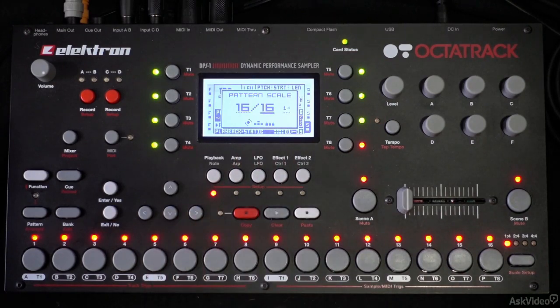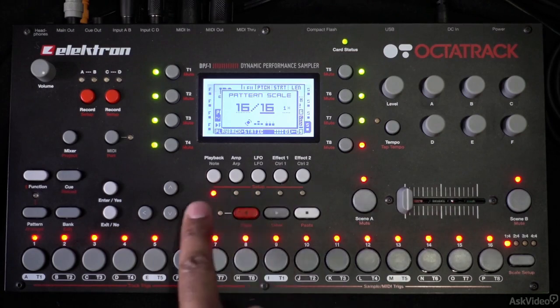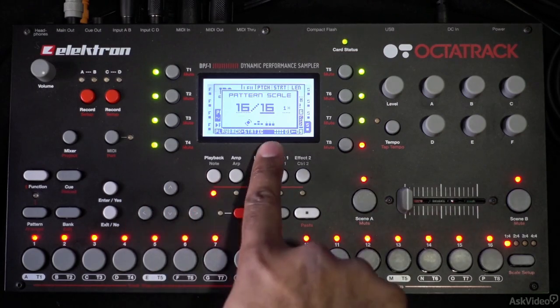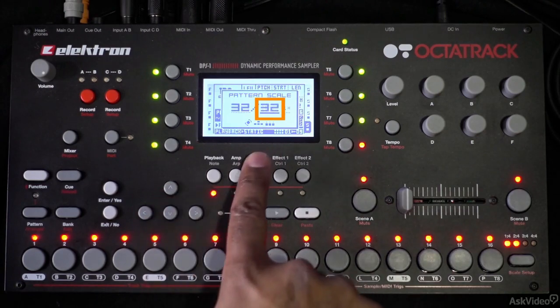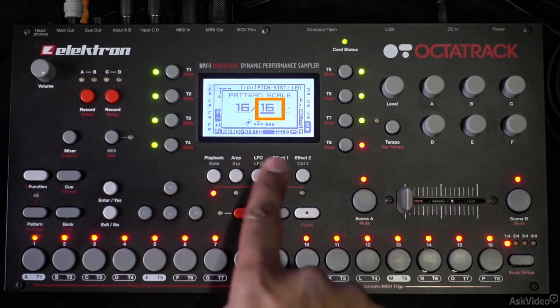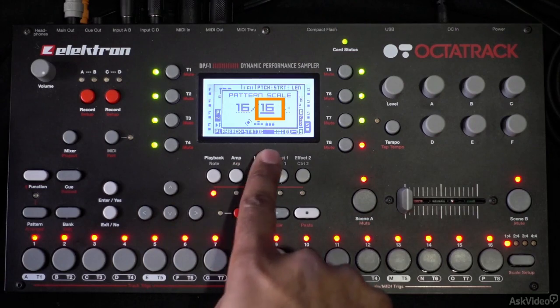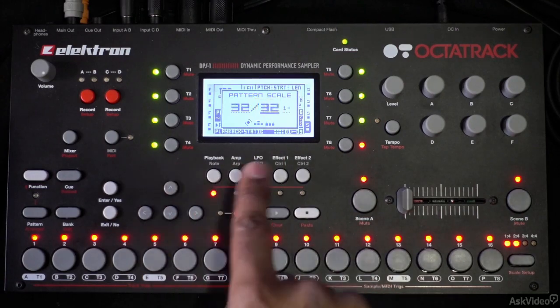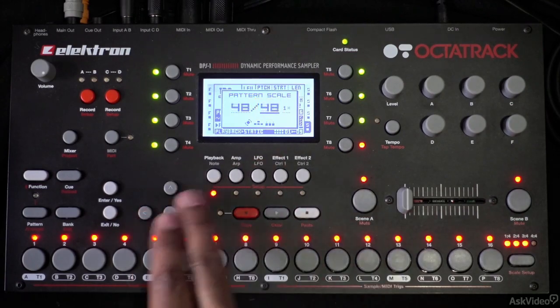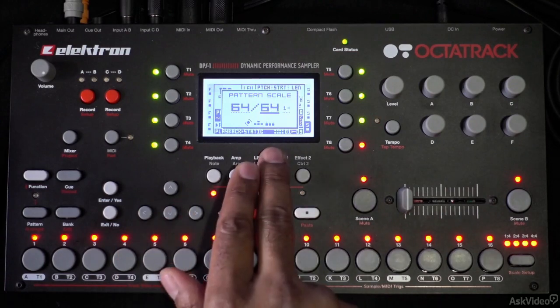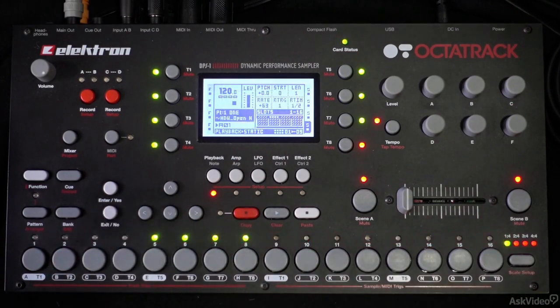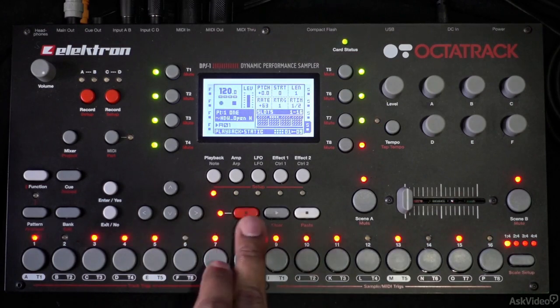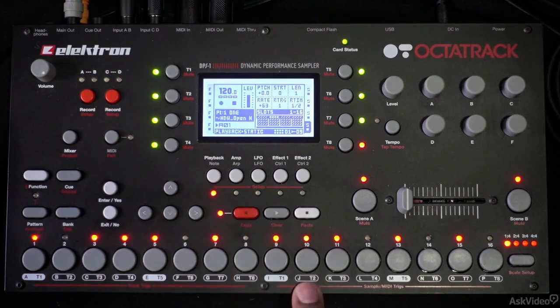So the denominator, the bottom number here, we can move our cursor left and right. I've just moved it under that second number. And if I press up, this is going to increase, or if I press down, decrease the pattern length by 16 steps. So if I go up to 32 steps, now it's 2 bars. This would be 3 bars. This would be 4 bars. And again, the default setting, let me just go ahead and hit exit. When I do that, I go into my grid recording mode so we can see the steps in the sequence.